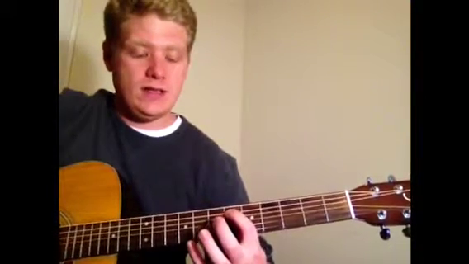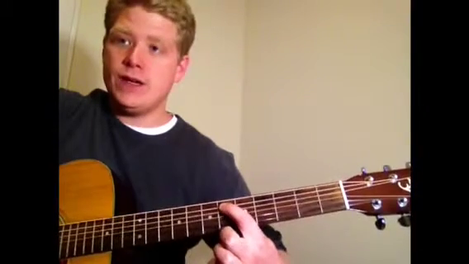Now this is where it's going to get a little bit tricky. We're going to go up to our B7 chord, so we're going to have to slide up to the 7th fret of the low E string and play this note with our 2nd finger. Then we're going to jump down to the A string, 6th fret, and play that note with our 1st finger. Then we're going to reach with our pinky to the 9th fret of the A string, play that note with our pinky, and then back to the 6th fret with our 1st finger.